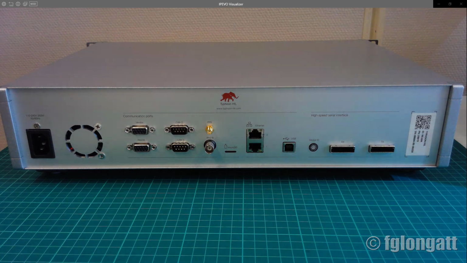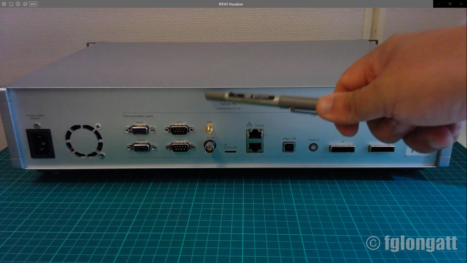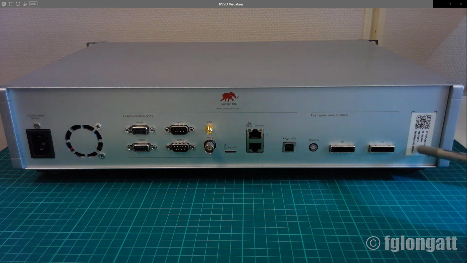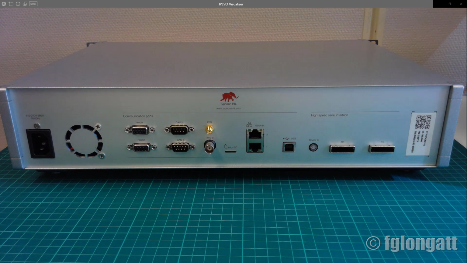And this is the rear view, the rear panel of this Typhoon HIL 604, okay? First thing that you must notice, the logo here, again, the red elephant. And on the right-hand side, you can find a sticker. That sticker presents the model, in this case the HIL 604, the part number and the serial number.